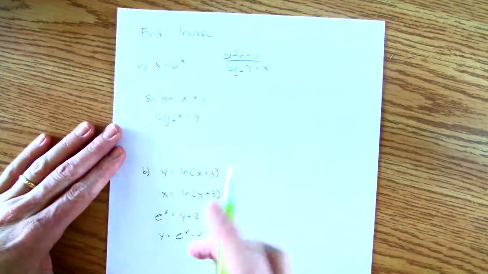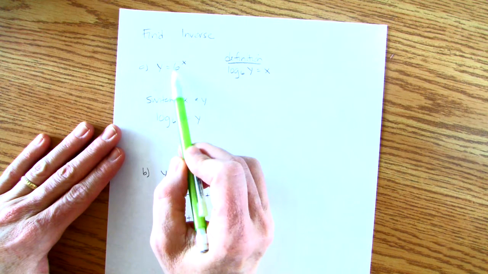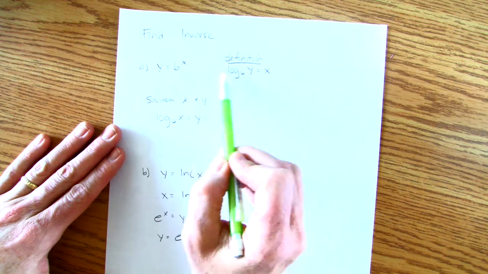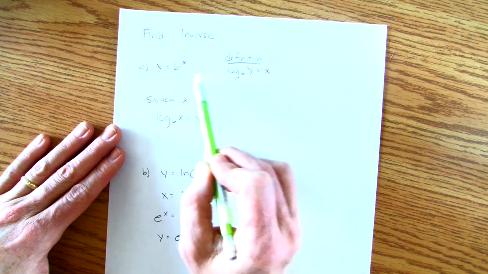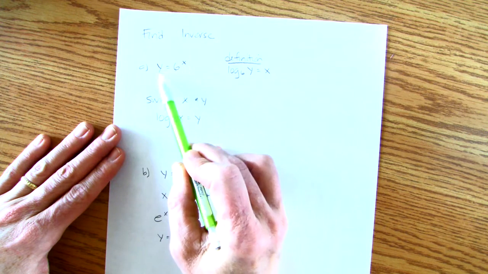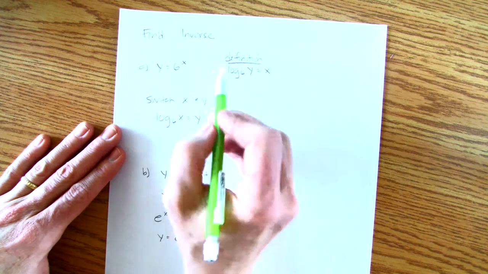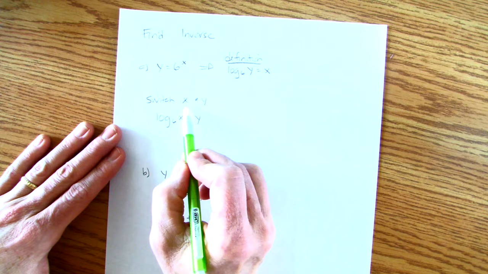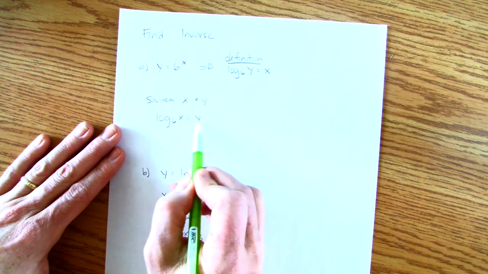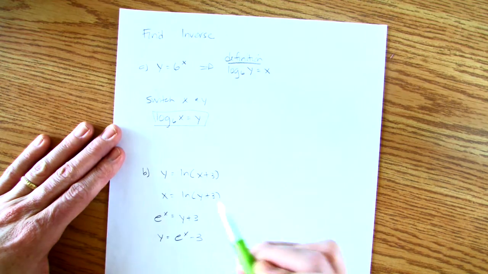A couple of the problems ask you to find the inverse. Well, here it says y equals 6 to the x. So the first thing I'm going to do is translate this into the log version. So remember, 6 to the what equals y. Log base 6 of y equals x. I'm going to use the definition to translate this statement. And then I'm going to switch x and y. So this becomes log base 6 of x equals y. So there's my inverse function for that.